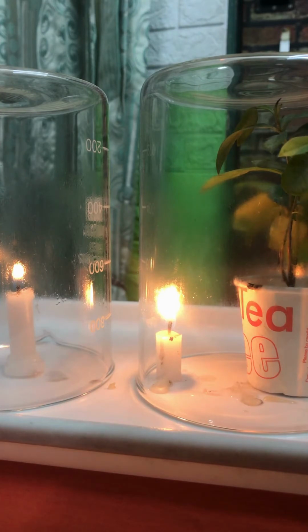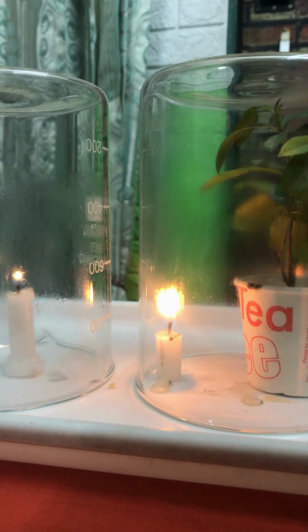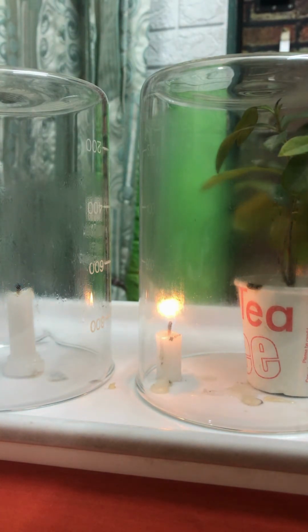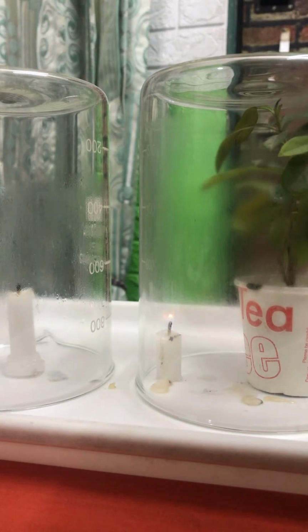I think the candle with nothing in the beaker will go out first, and the candle in the other beaker with the plant will go out after some time. What do you think? And yeah, that actually happened as I said. Can you see that? And after a few seconds, the candle with the plant also blows out.